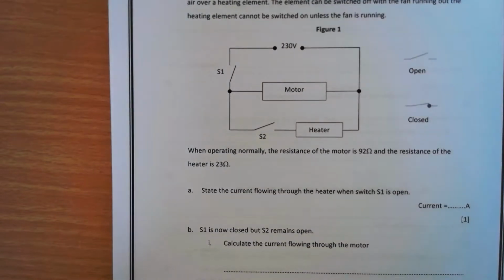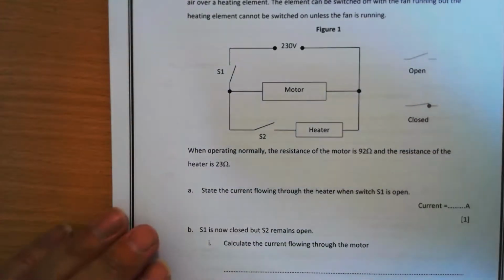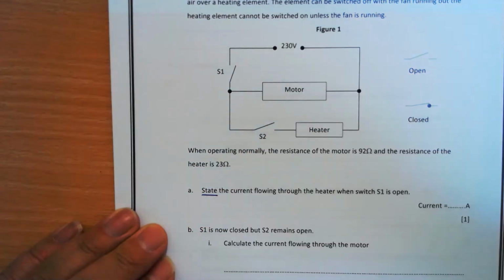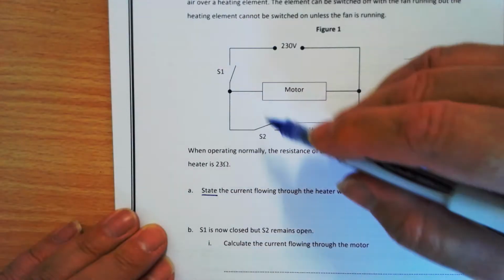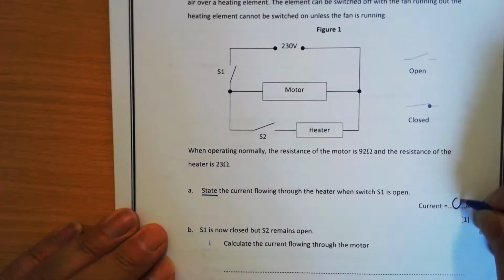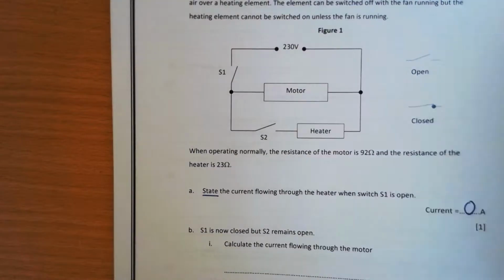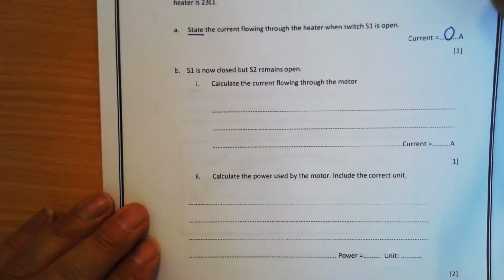What that means is that when you're looking at that particular question, you should be looking for the command word. So your command word here is to state. State means it's a simple statement. So when switch S1 is open, obviously no current can flow through any of the circuit, so the answer is 0.